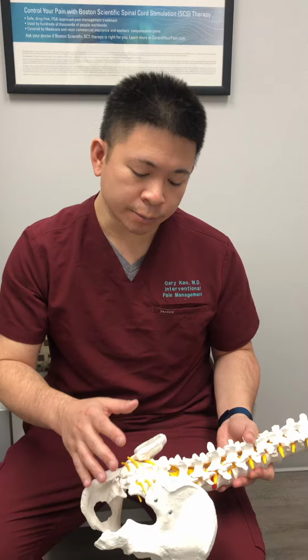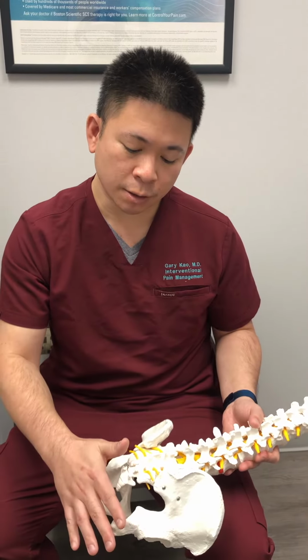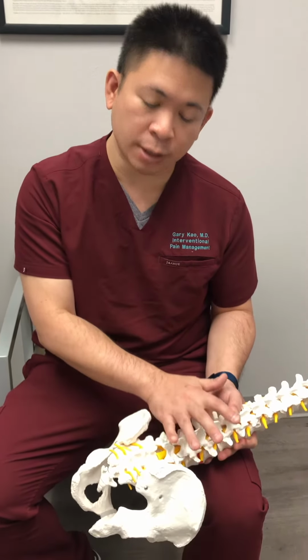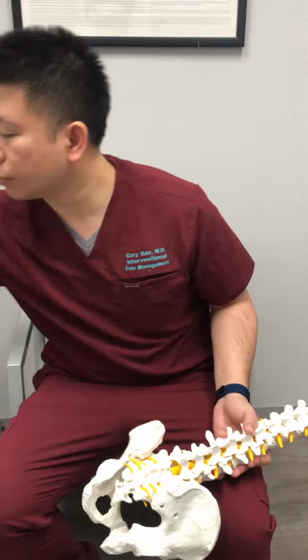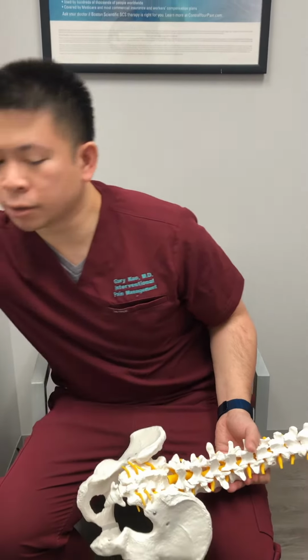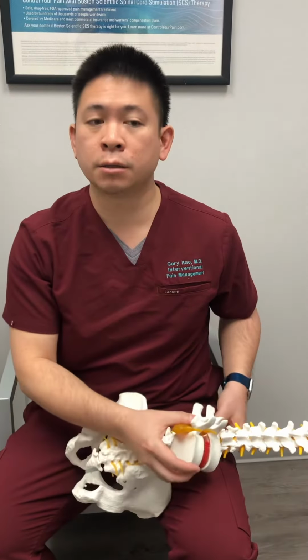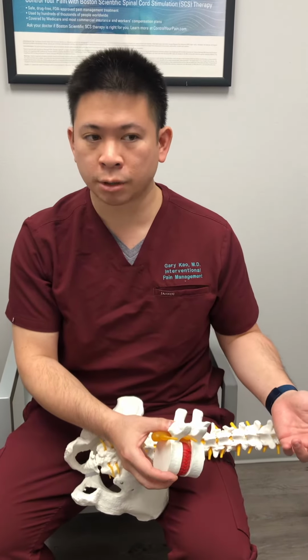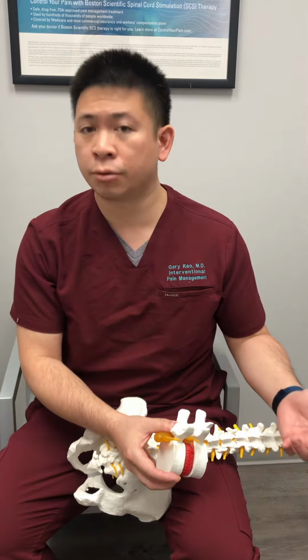However, many times the problem doesn't exist here where the sciatic nerve forms and begins to exist, but actually higher up, and the problem actually lies in the spine. For example, a very common pathology that we see is herniated discs. That can also be called a protruded disc, a disc extrusion, or even disc degeneration.